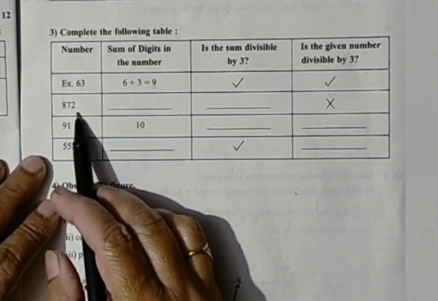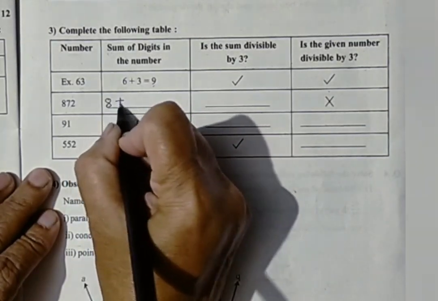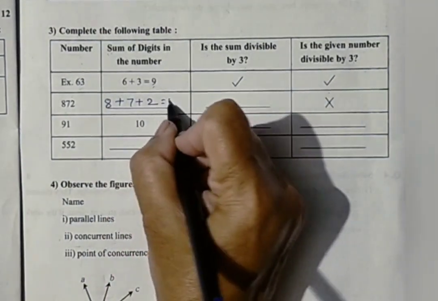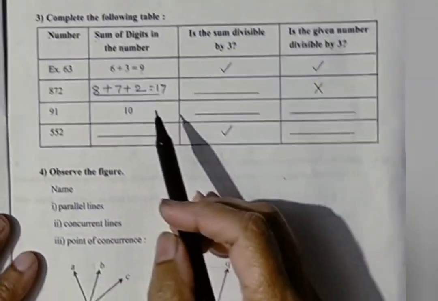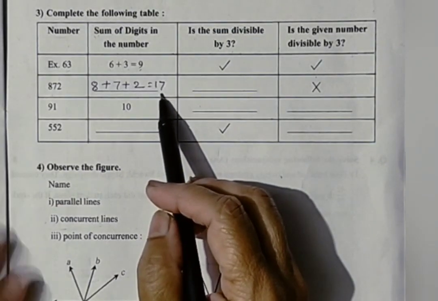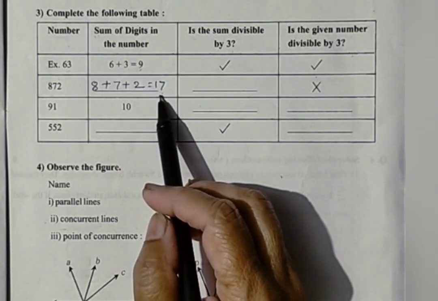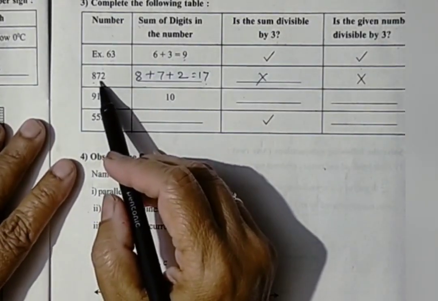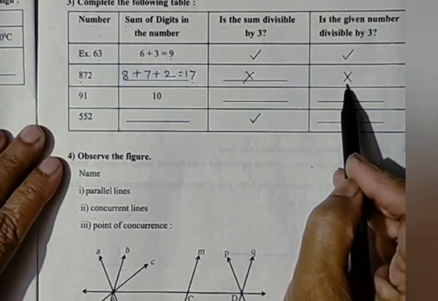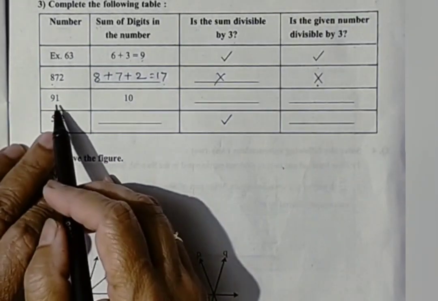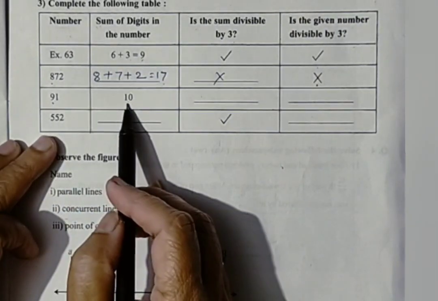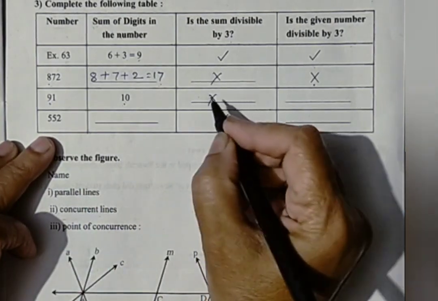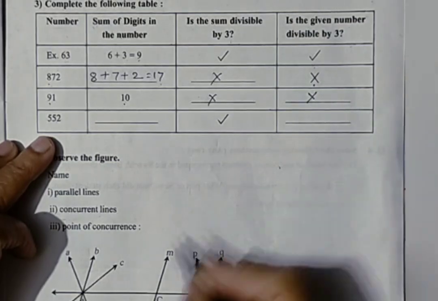Second number 872. 8 plus 7 plus 2 is equal to 17. Is 17 divisible by 3? No, 17 is not divisible by 3. So 872 is also not divisible by 3. 91: sum is 10. 10 is also not divisible by 3, and 91 is also not divisible by 3.